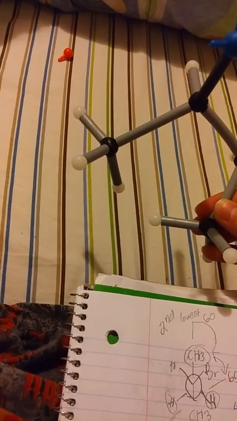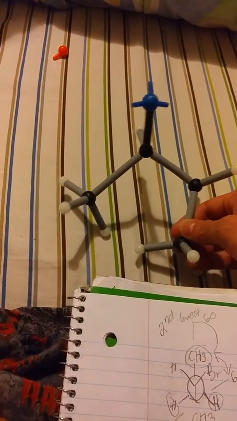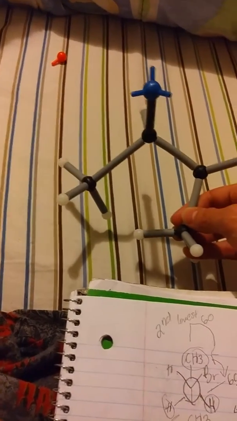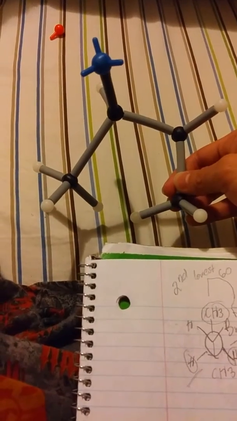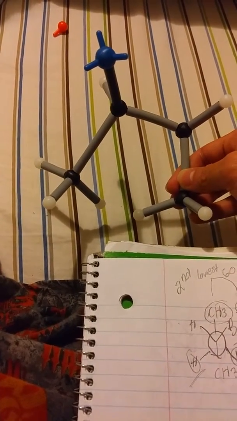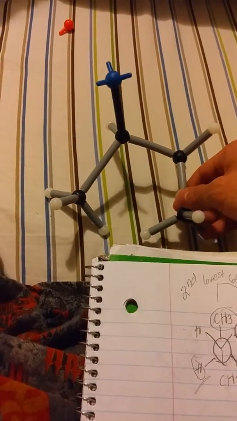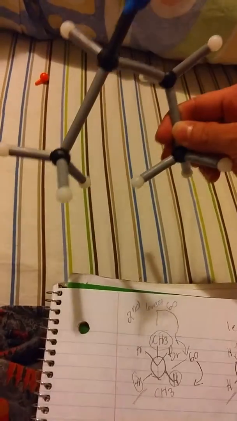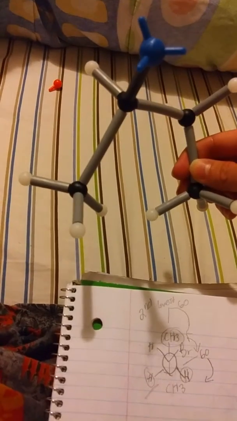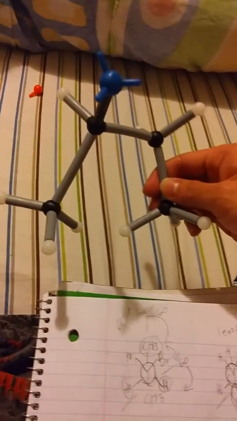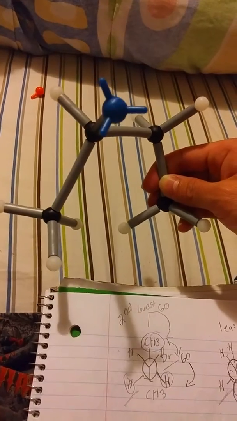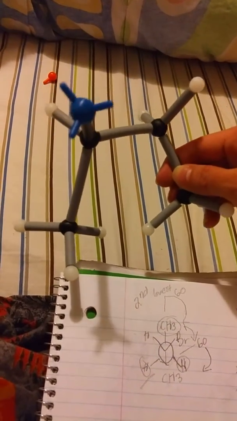Even though I didn't draw that molecule's bonds correctly, because I have this carbon going down instead, but yeah, that's the idea.